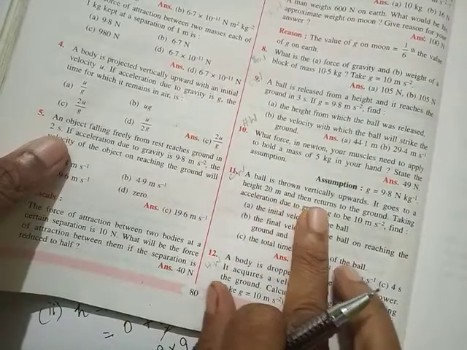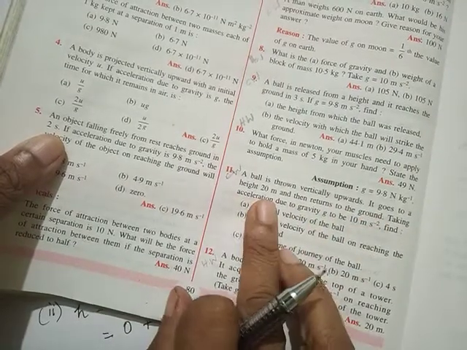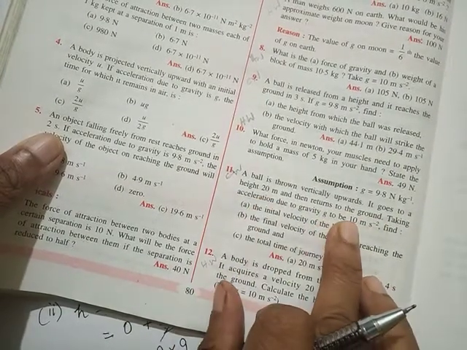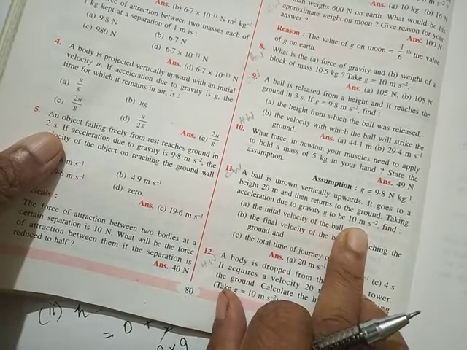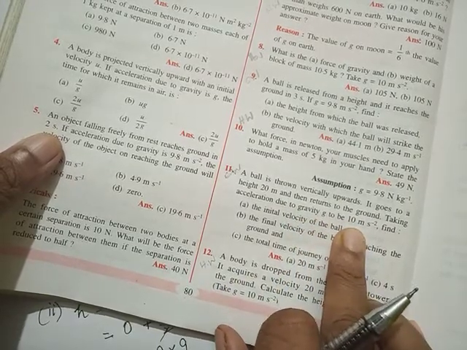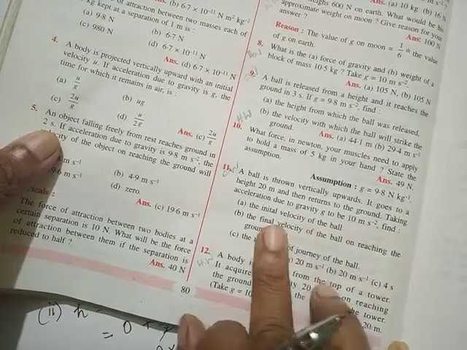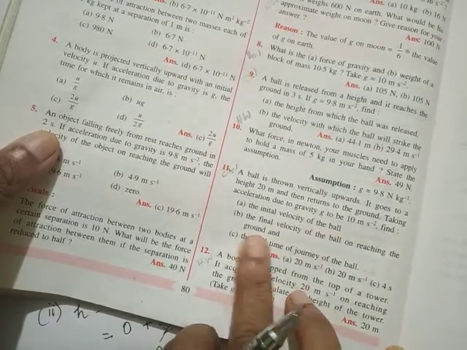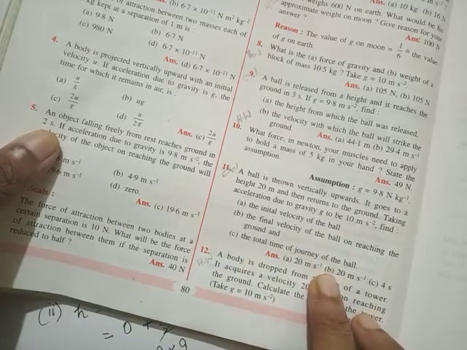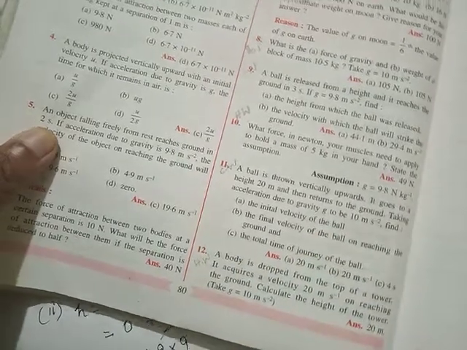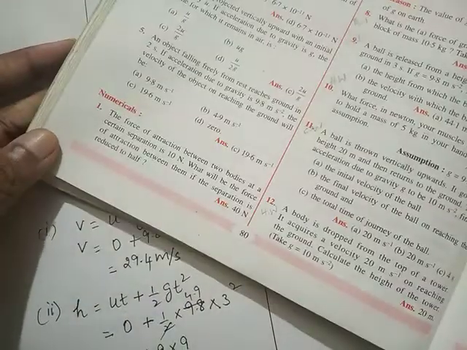A ball is thrown vertically upwards. It goes to a height of 20 meter and then returns to the ground, taking acceleration due to gravity g to be 10 meter per second square. If they tell you to take 10, you have to take 10. Find the initial velocity of the ball, the final velocity of the ball on reaching the ground, and the total time of journey of the ball.